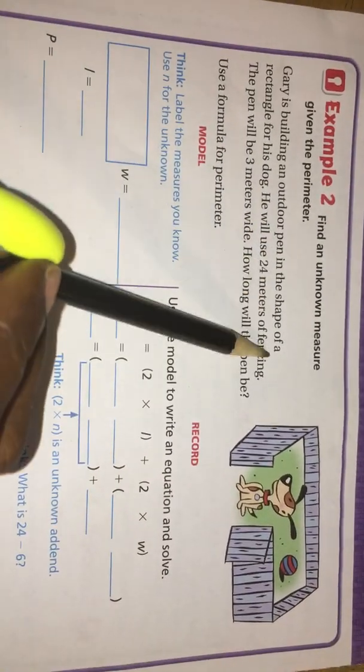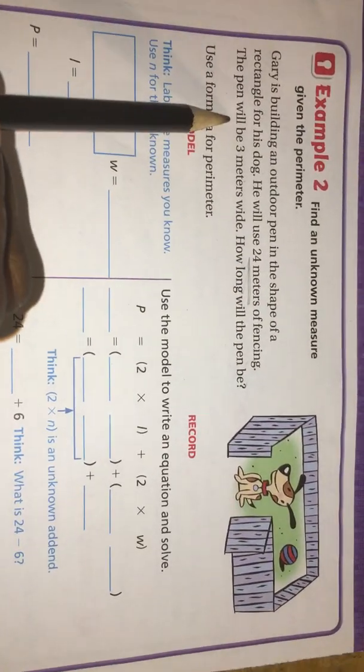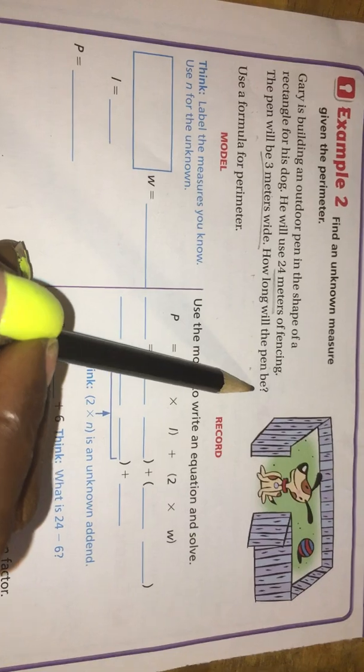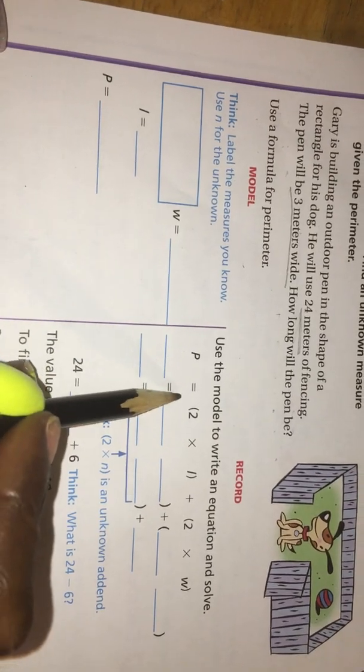So let's read it. Gary is building an outdoor pen in the shape of a rectangle for his dog. He will use 24 meters of fencing. The pen will be 3 meters wide. How long will the pen be? Oh, look at this cute little doggy behaving itself. Use the formula for the perimeter. All right, well, let's do what perimeter? Perimeter equals 2 times length plus 2 times width.